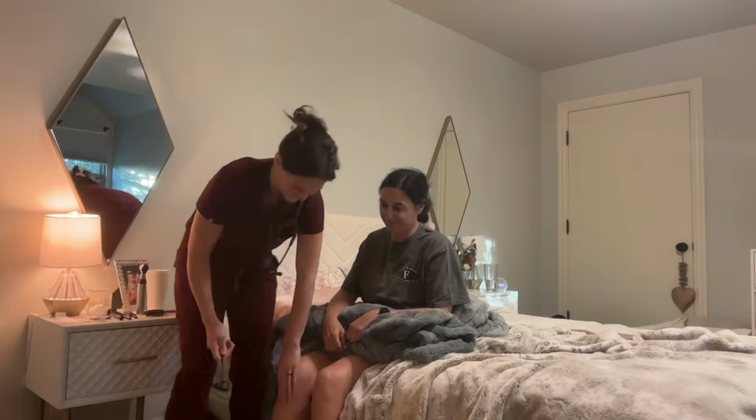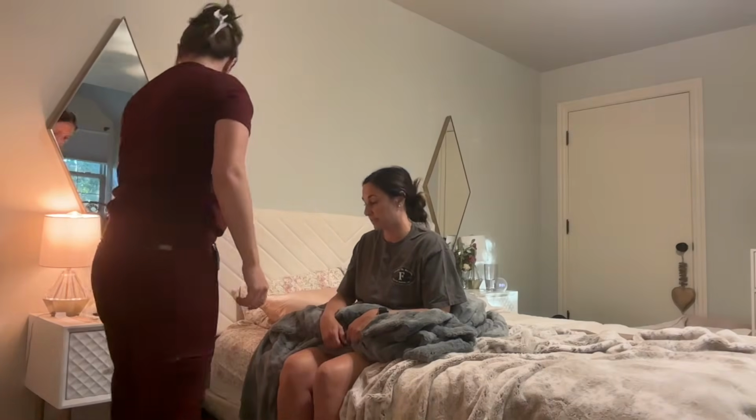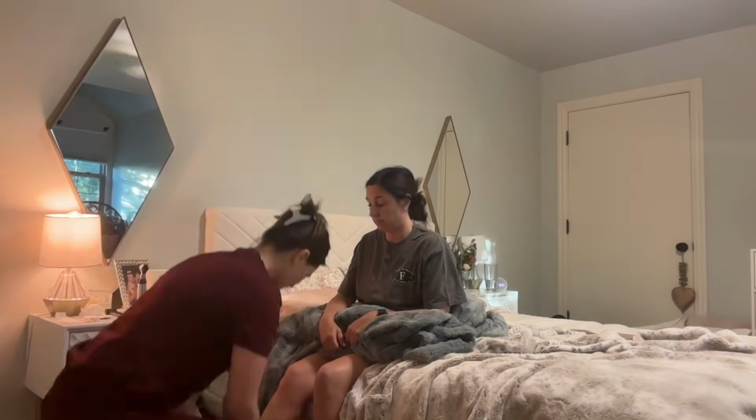And then we're also going to assess the Achilles reflex.